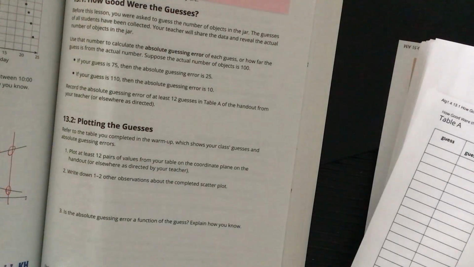Would you read it for me, Amy, please? For 13.1. For this lesson, you were asked to guess the number of objects in the jar. The guesses of all the students have been collected. The teacher will share the data and reveal the actual number of objects in the jar. Okay, so I'm going to give you that in a minute. I'm going to write down all your guesses, so hopefully you wrote that down. Use that number to calculate the absolute guessing error.